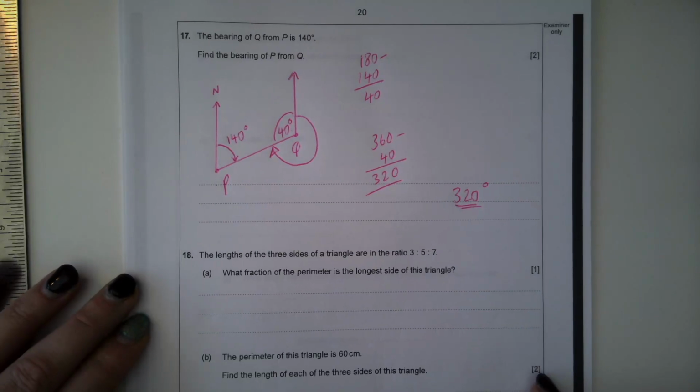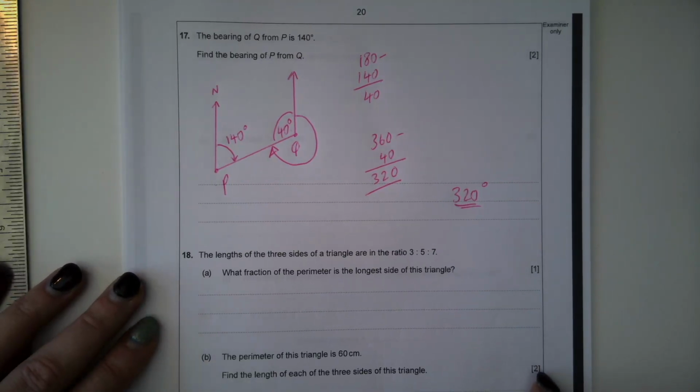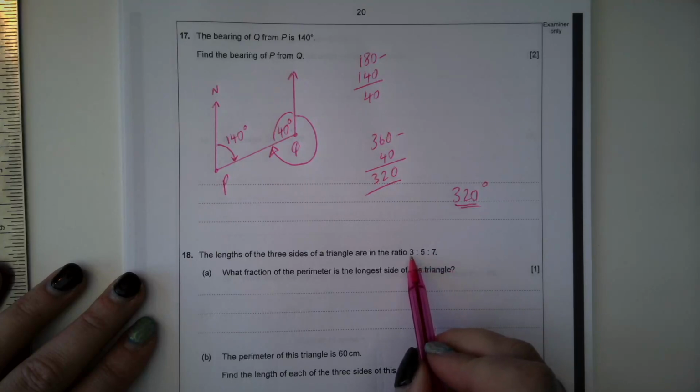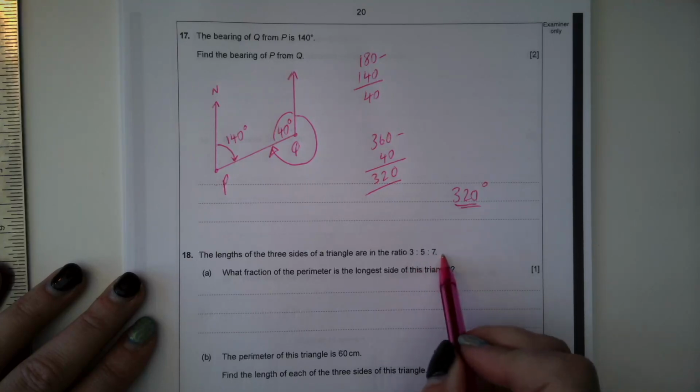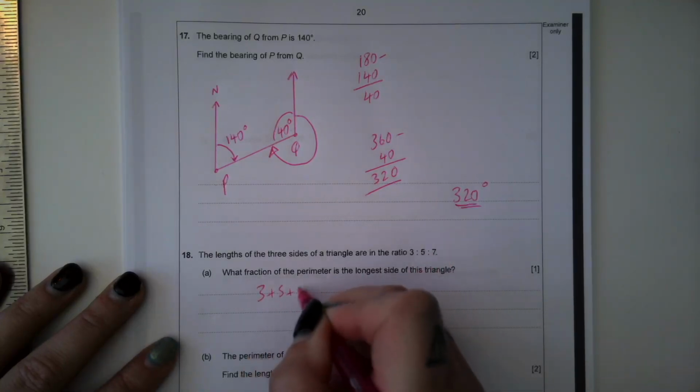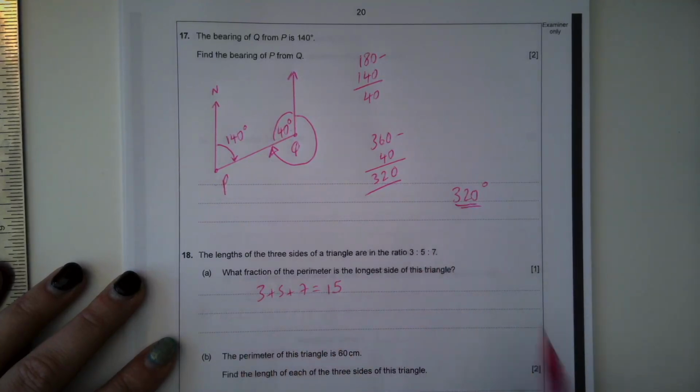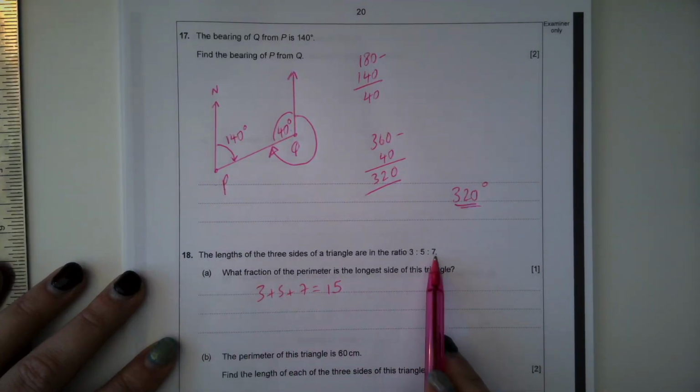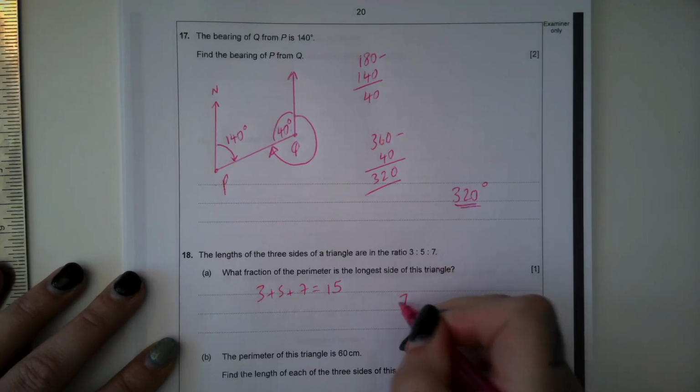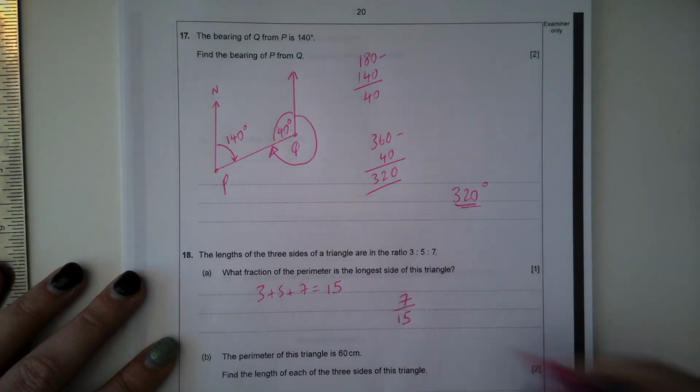The lengths of the three sides of a triangle are in the ratio 3 to 5 to 7. What fraction of the perimeter is the longest side of this triangle? Okay, so the perimeter would be 3 plus 5 plus 7, which is 15. And the longest side is the 7. So the fraction of the perimeter would be 7 out of 15.